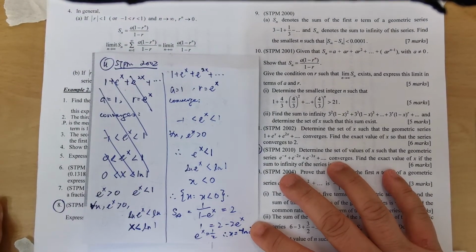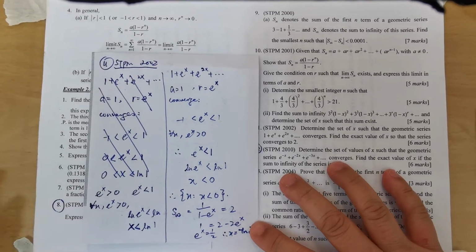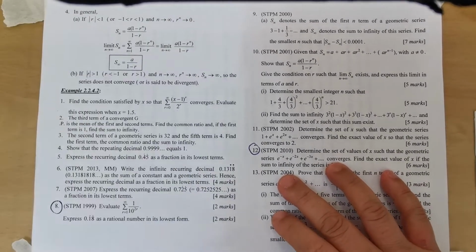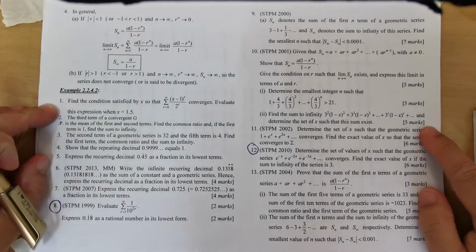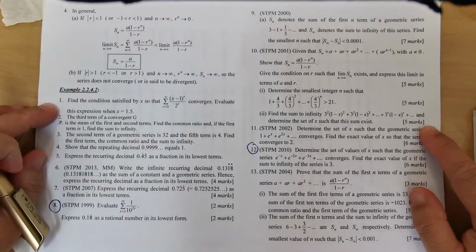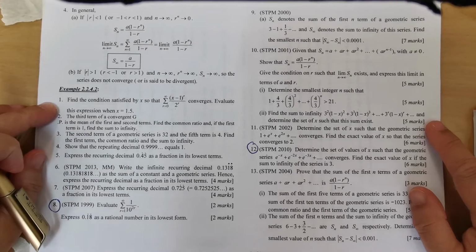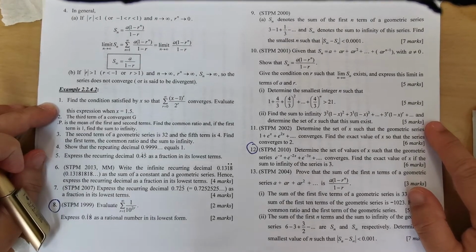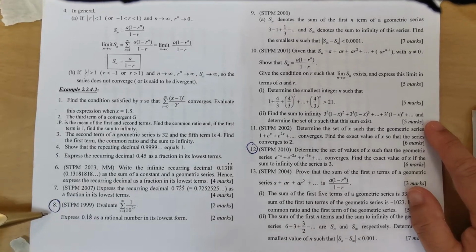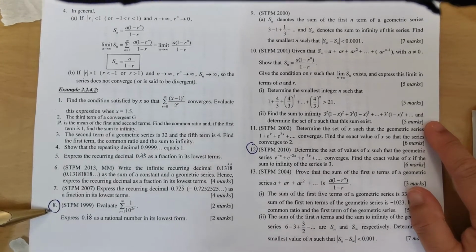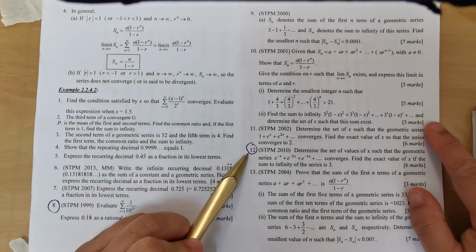All right, so these are the questions related to sum to infinity. Now what I want you to do is, I'm giving you about 15 minutes. I want you to complete question 8 and question 12.